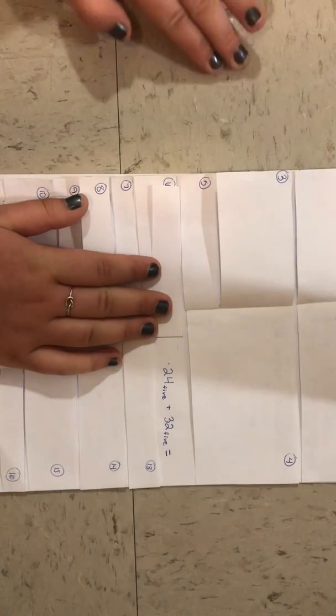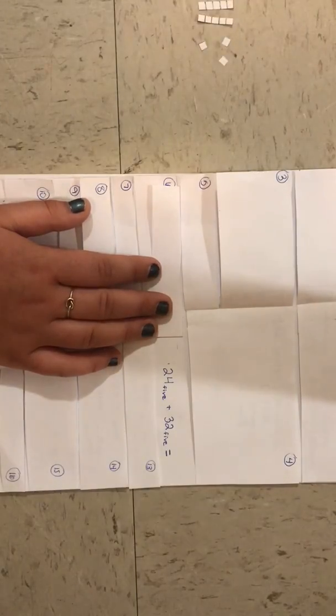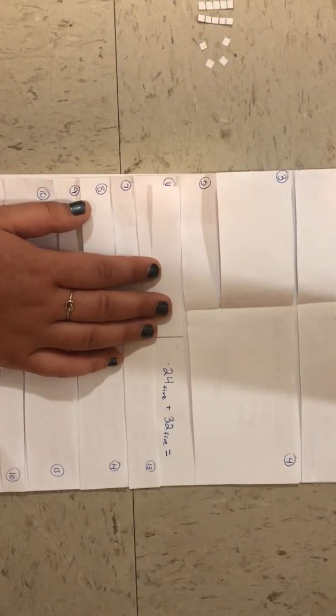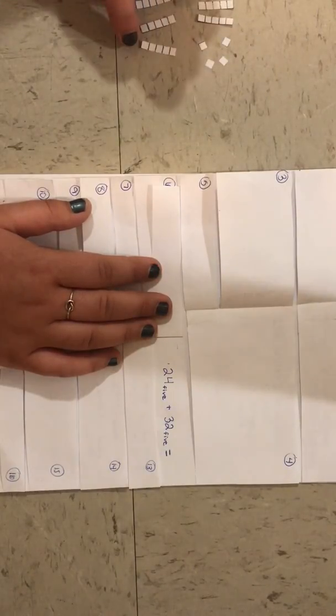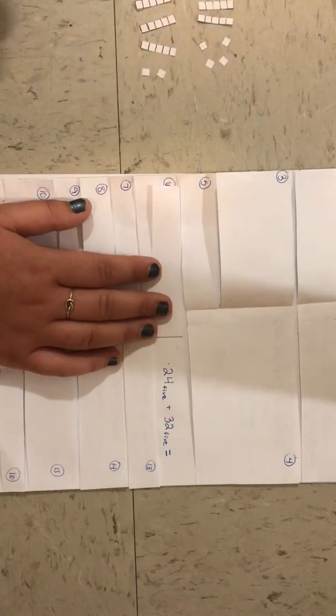Now, if we want to add 2, 4 base 5 plus 3, 2 base 5, we would begin by showing it with the manipulatives.